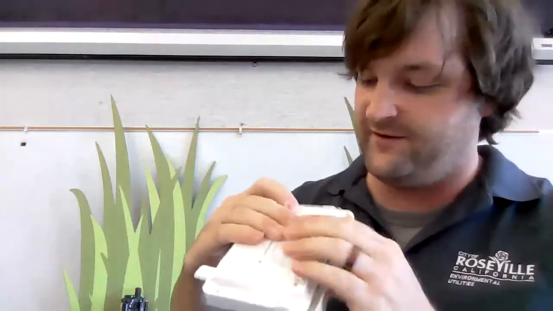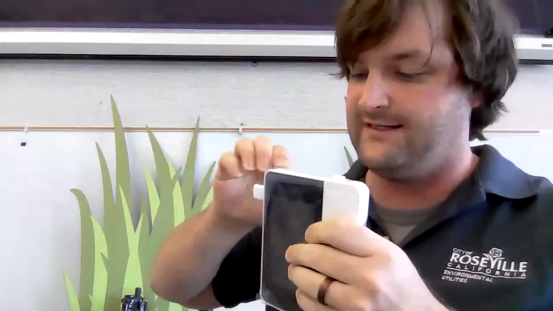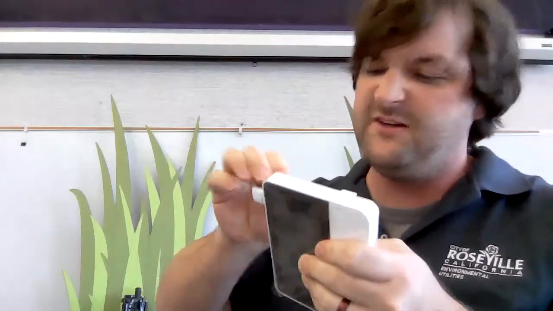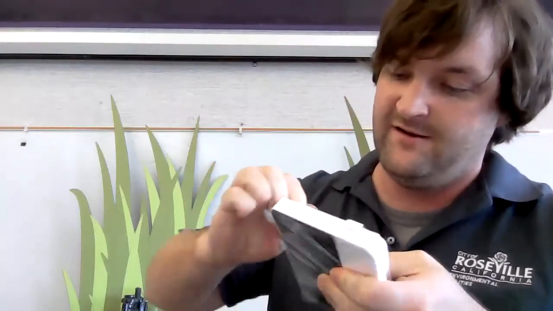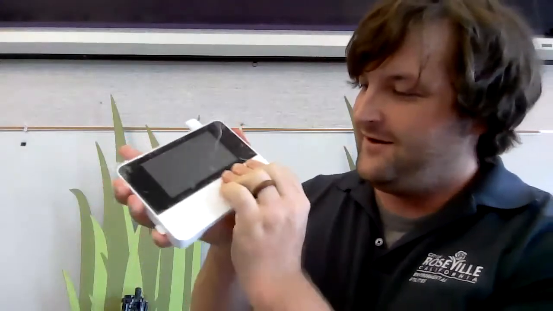This is a favorite part of computer geeks, unwrapping these plastic pieces. Smells like new technology. If I can get it open, wow. There we go. All right. I'm going to save the nice plastic wrap on the screen for the next computer geek.